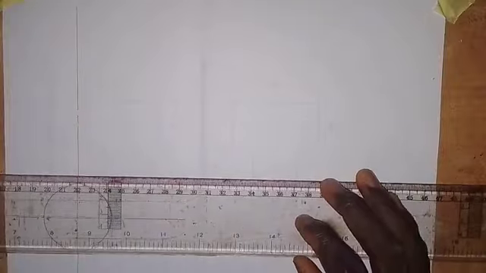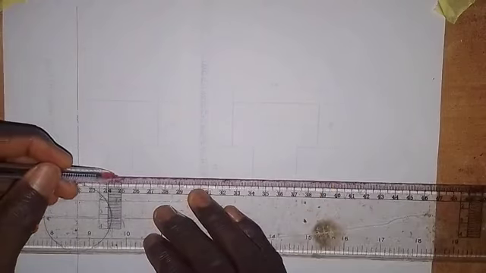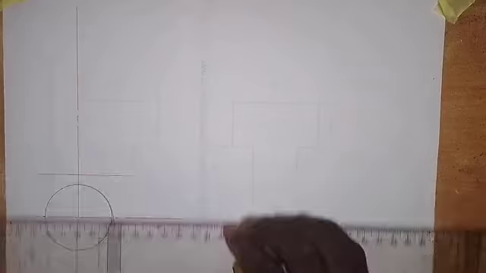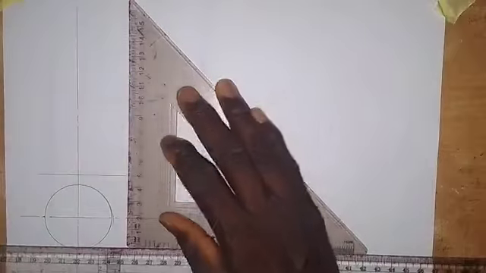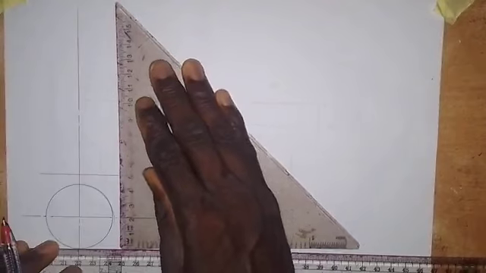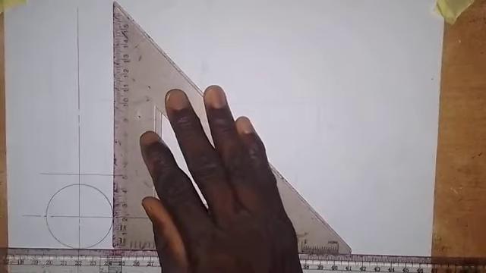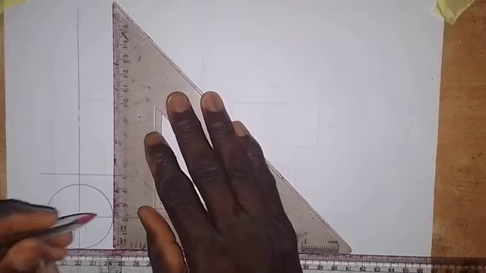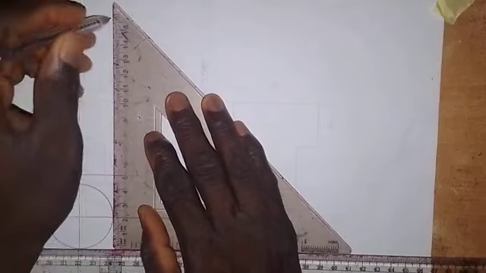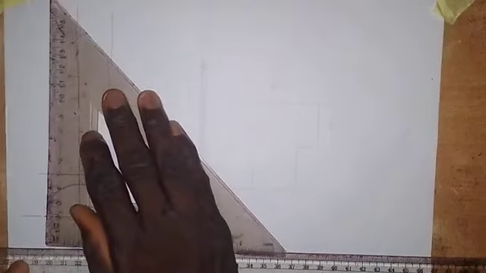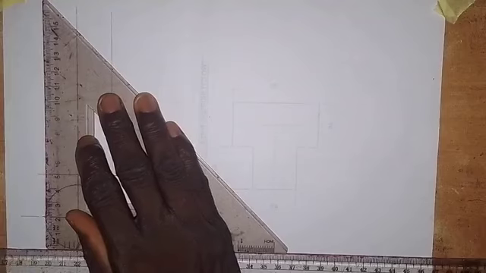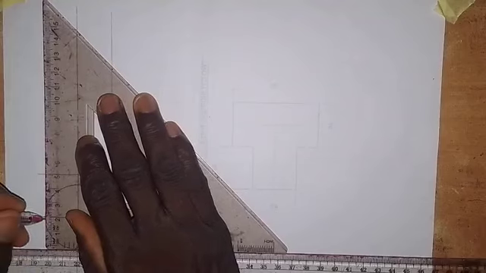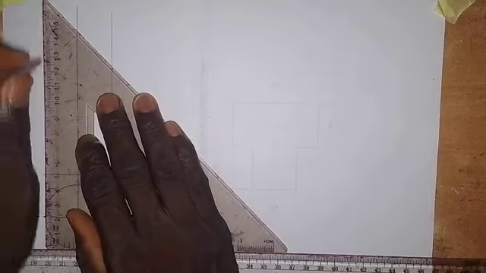The next thing that we are going to do is to draw the elevation of the vertical cylinder. So we come up a little bit here and we draw a horizontal line. With the set square at this point on the circle, we draw a vertical line from this point, like this. Then coming to this side, at this point on the circle, we also draw a vertical line here.